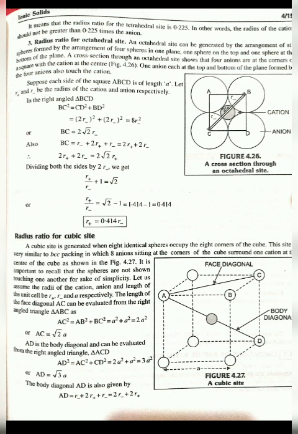The length of the face diagonal AC can be evaluated from the right angle triangle ABC as AC square is equal to AB square plus BC square, which is equal to A square plus A square, which is equal to 2A square, or AC is equal to root 2A. AD is the body diagonal and can be evaluated from the right angle triangle ACD. AD square is equal to AC square plus CD square, which is equal to 2A square plus A square, which is equal to 3A square, or AD is equal to root 3A.